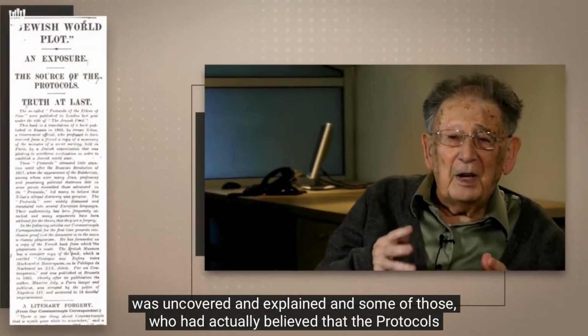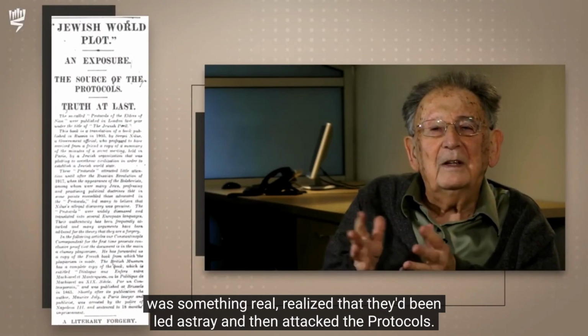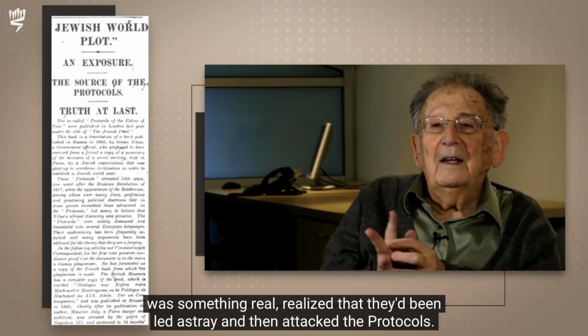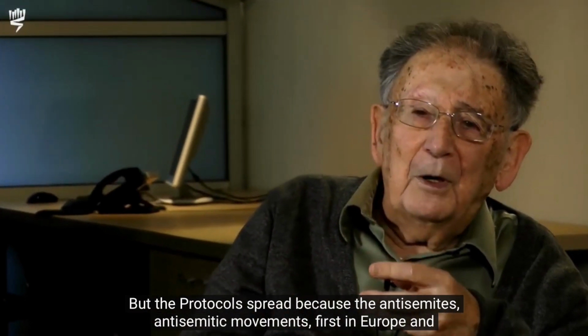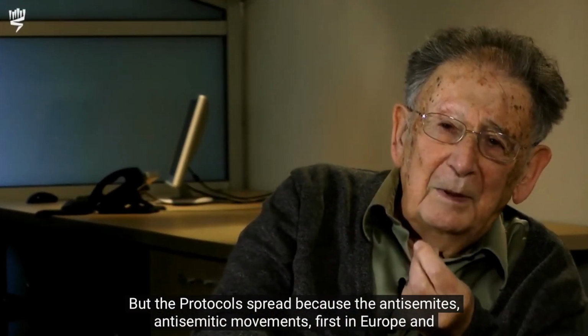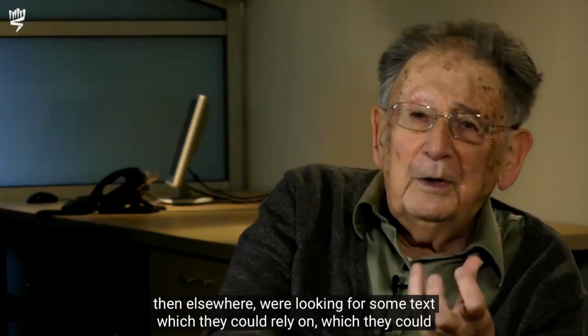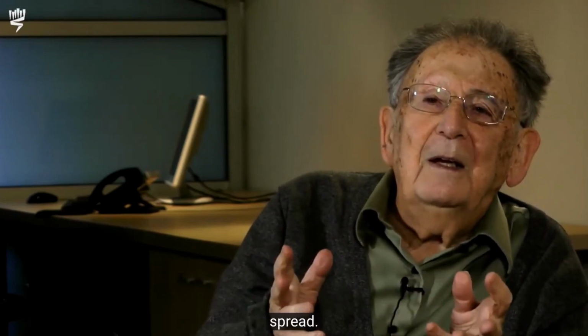And some of those who had actually believed that the protocols were something real realized that they had been led astray and then attacked the protocols. But the protocols spread because the anti-Semitic movements, first in Europe and then elsewhere, were looking for some text which they could rely on, which they could spread.